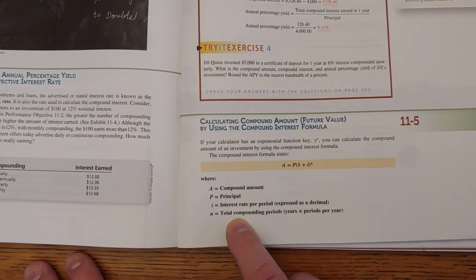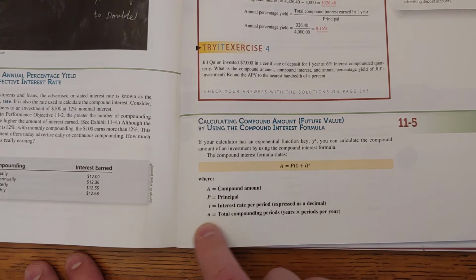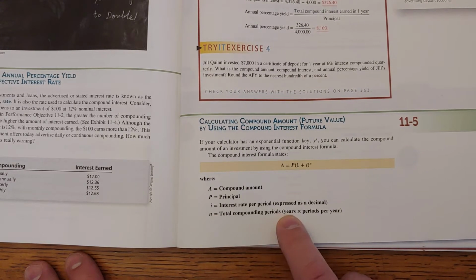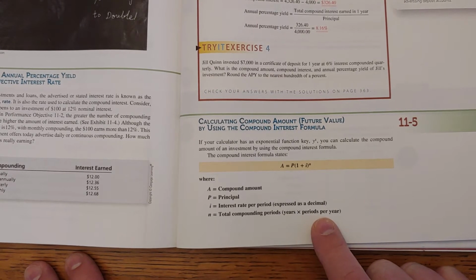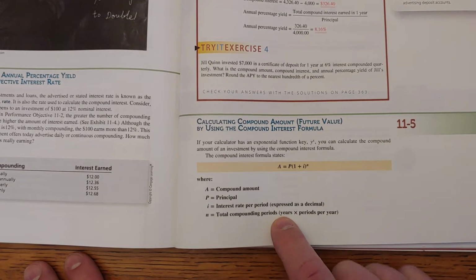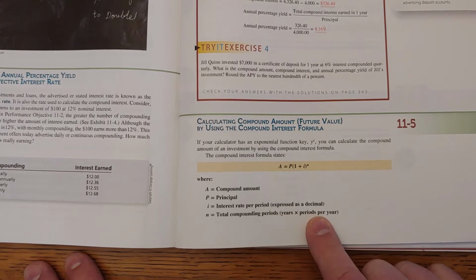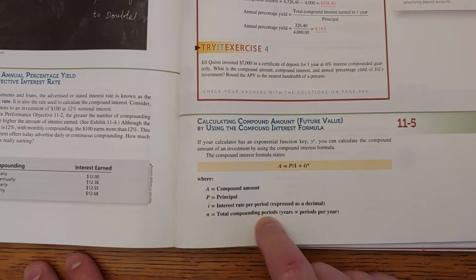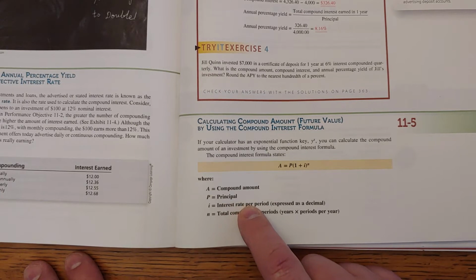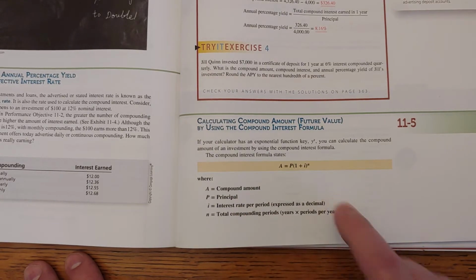Then we need to figure out the total compounding periods, and we realize that is taking the number of years we are compounding for times how many periods within a year. So if it's 2 years and you're compounding quarterly, that would be 2 times 4, so you'd have 8 total compounding periods. And our interest rate per period would be, let's say you have 12% interest and you're compounding quarterly. So that would be 12%.